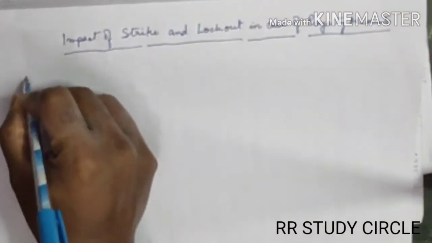So in order to bear this situation, the lessor gives an opportunity to the lessee that in case of strike and lockout, he can reduce his minimum rent. Now, how to reduce the minimum rent? The minimum rent can be reduced in any of three ways.